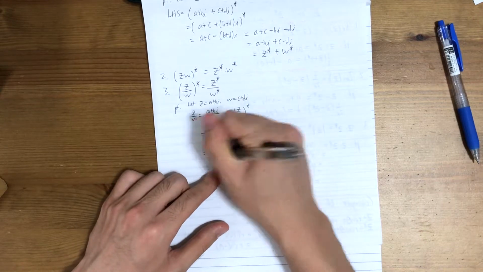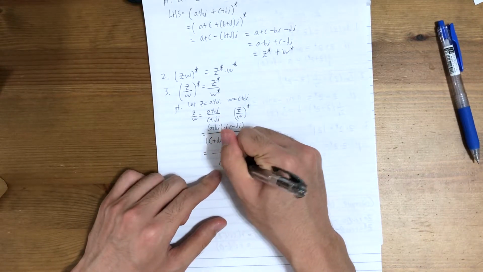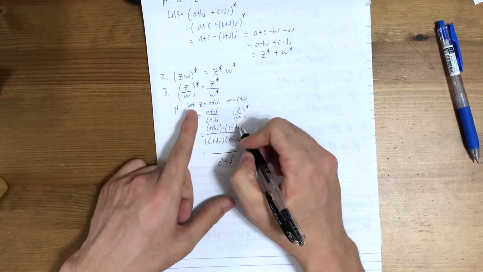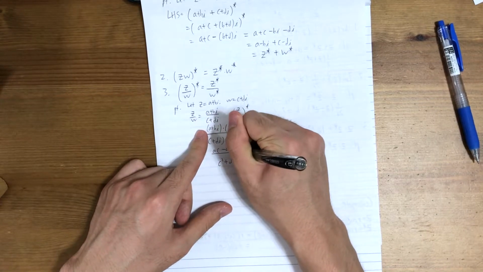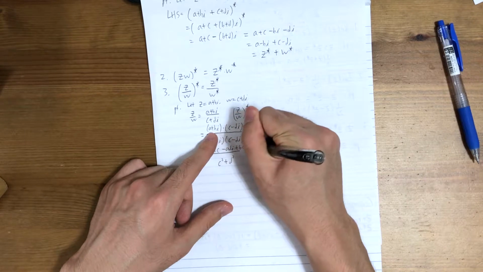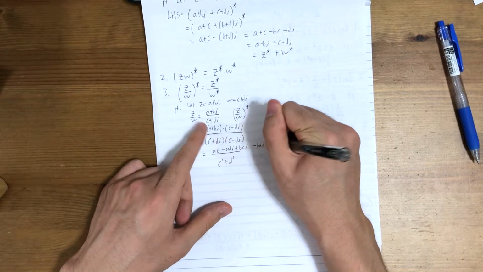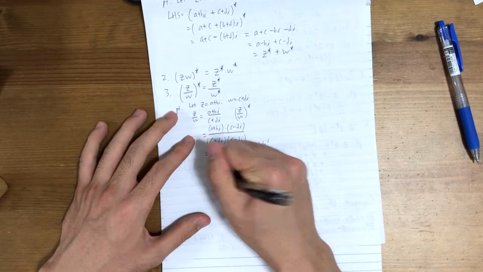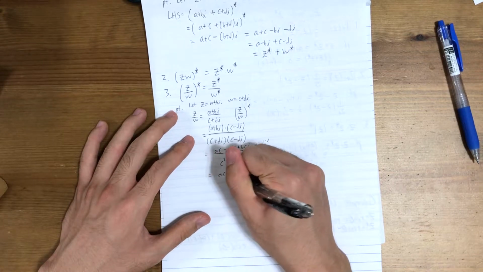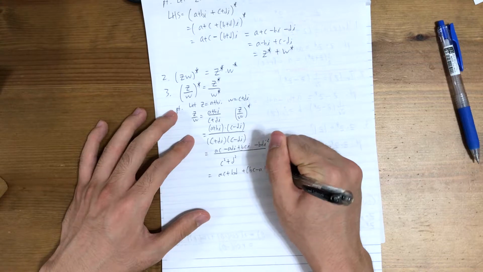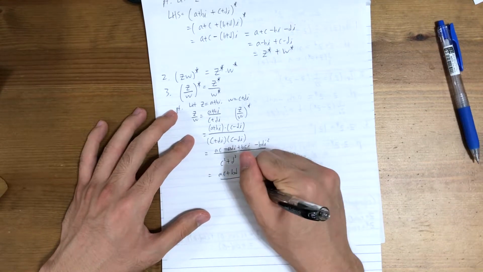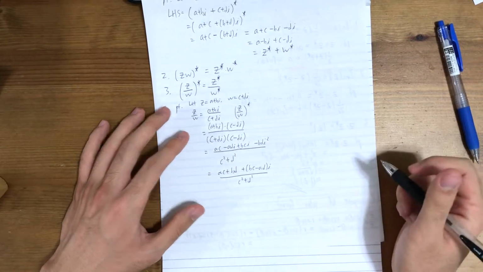That will give you c squared plus d squared directly. And what about the numerator? We have ac minus adi plus bci minus bdi squared. So that means ac plus bd plus (bc minus ad)i over c squared plus d squared.